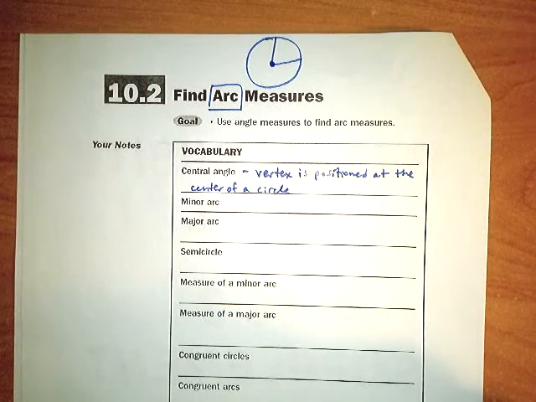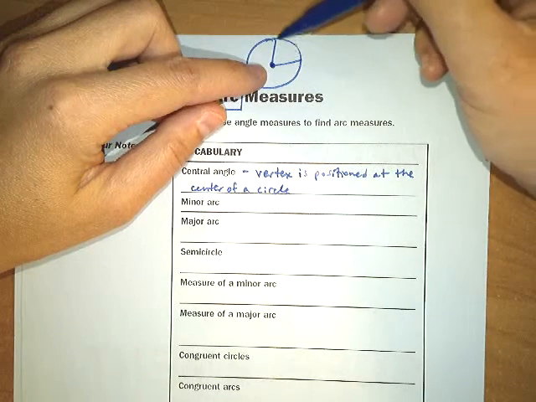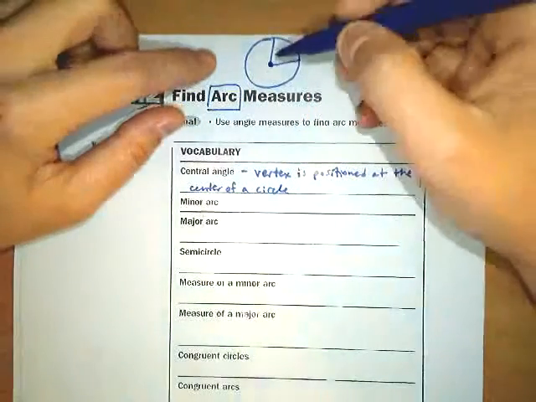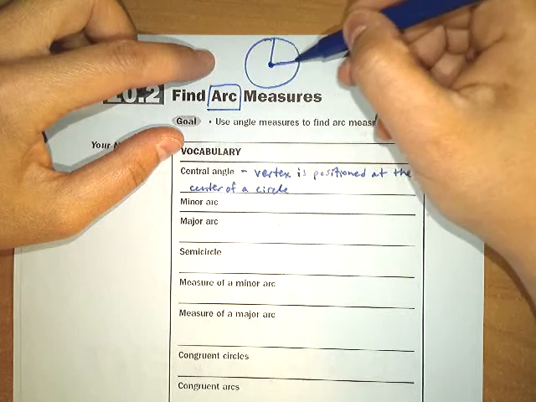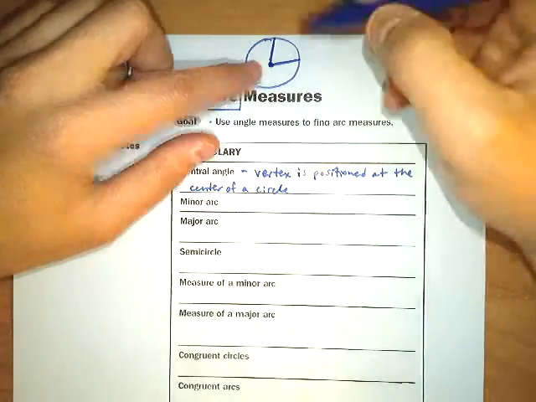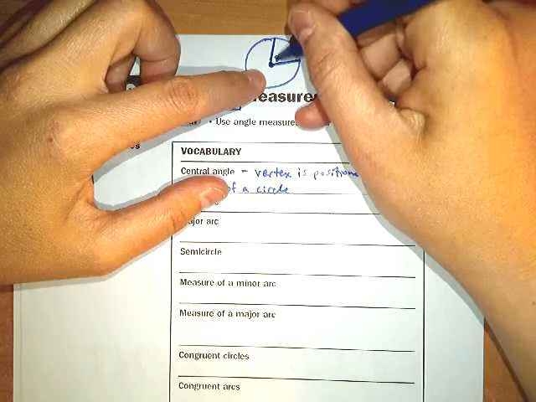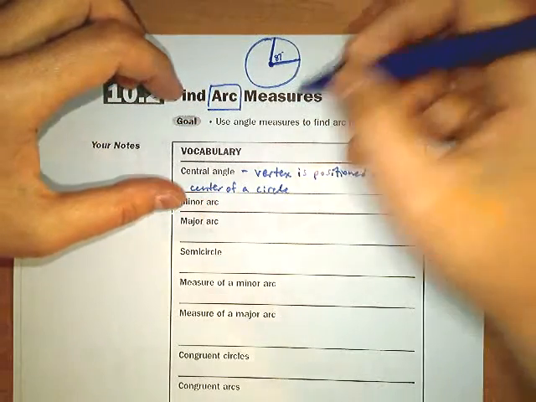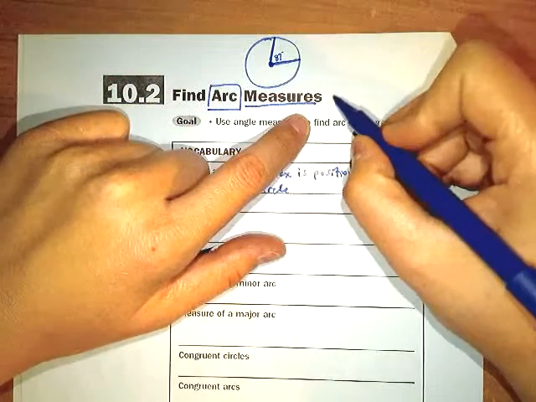An arc is essentially this distance here, which can be measured in two ways. You can measure this as a degree of angle from this side over to this side, right? So I could measure that as maybe 87 degrees. That is called the arc measure. Measures are measures of angles.